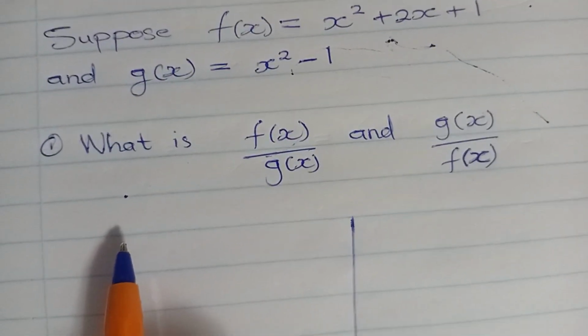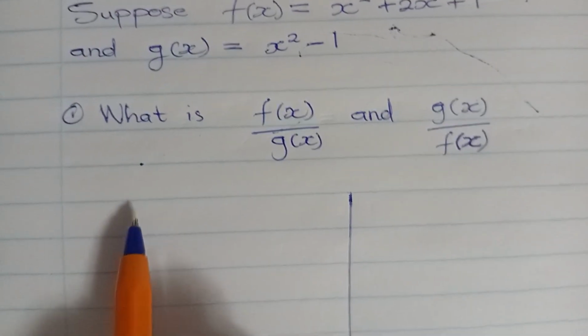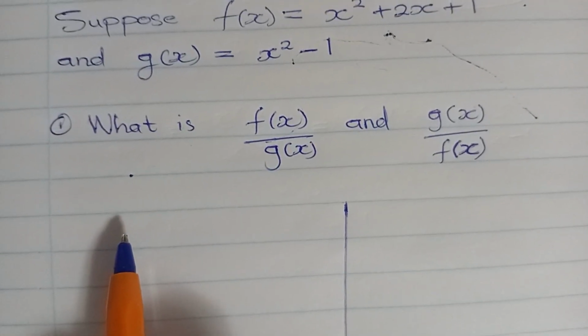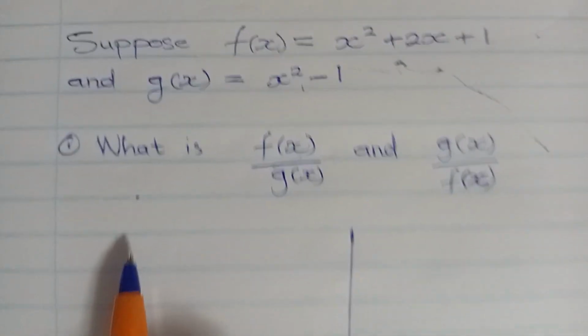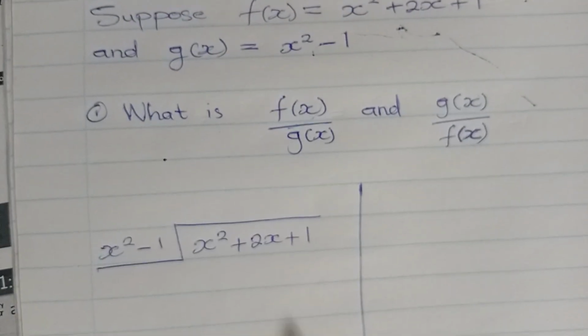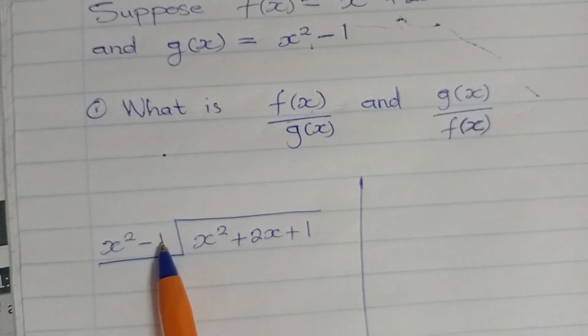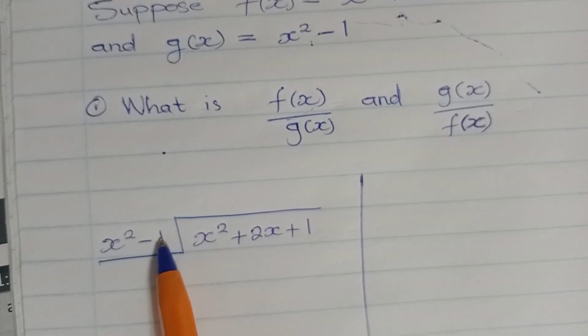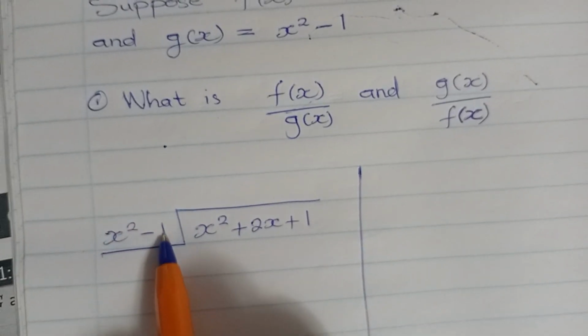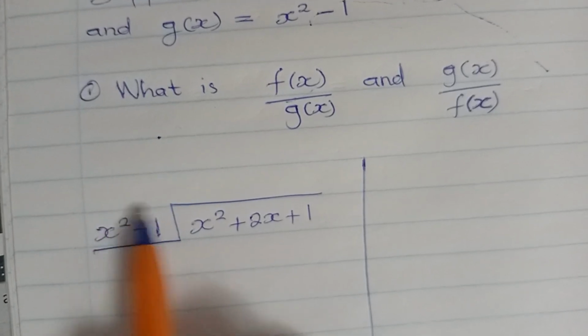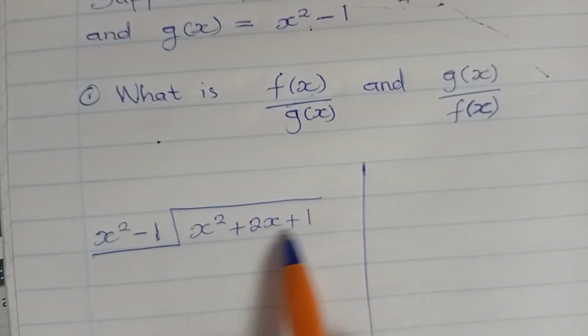Let me give the structure of the long division method in application. Remember, the function from the denominator you put outside, and the function from the numerator you put inside.